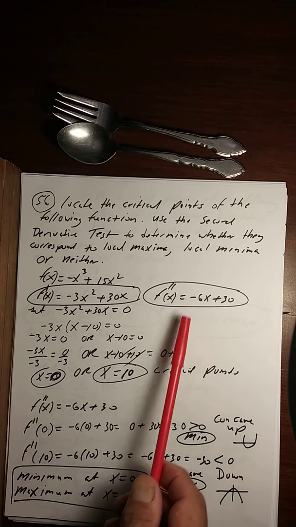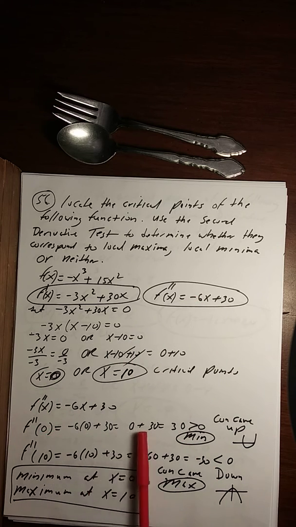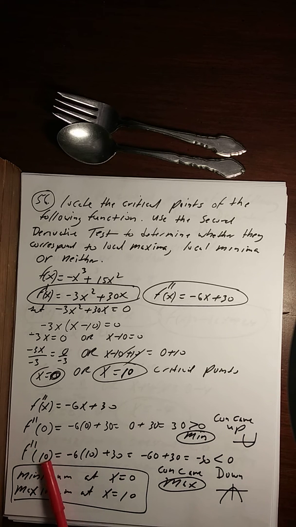So f double prime of x, there it is. Let's put in 0. When 0 gets in there, it's going to be 30. Greater than 0 is concave up. That means there's a min right there. f double prime of 10 is going to be negative 30.